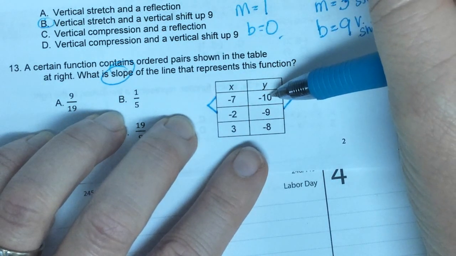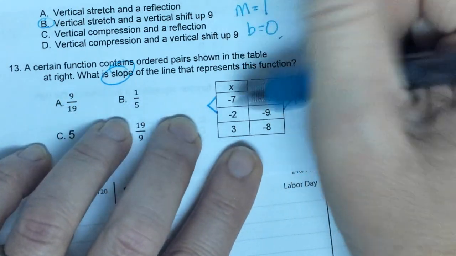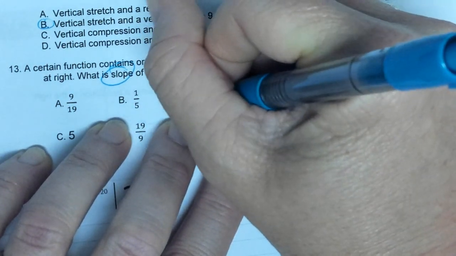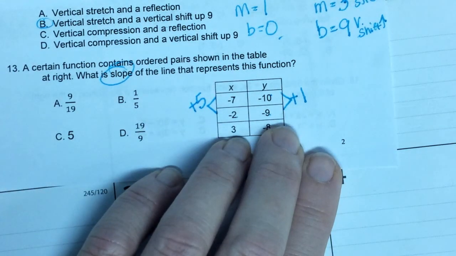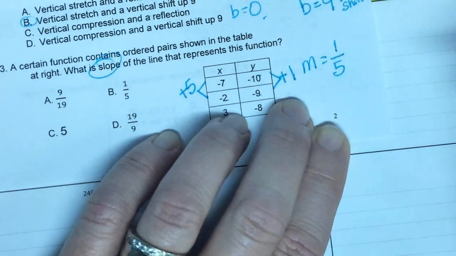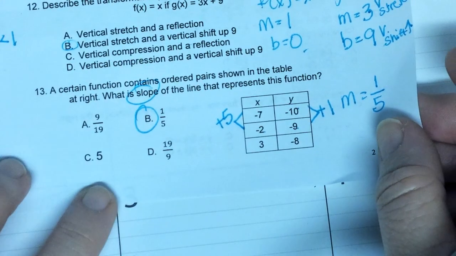So to go from negative 10 to negative 9, I would just say negative 10 plus 1. And then to go from negative 7 to negative 2, I'd have to say negative 7 plus 5. So therefore, my m value is 1 over 5. That's my delta y over delta x. So B is my answer.